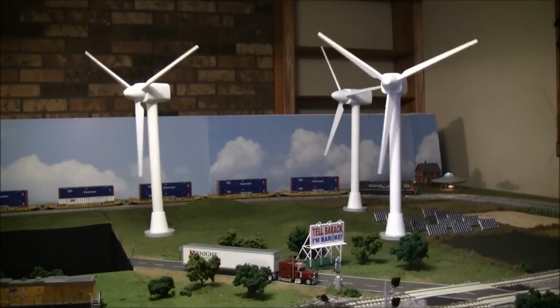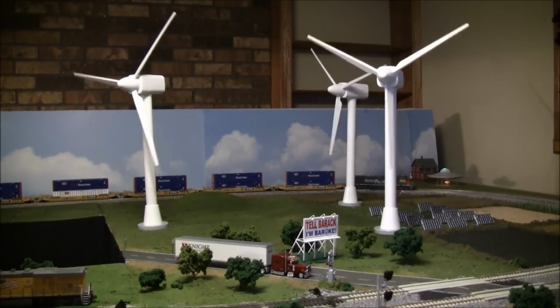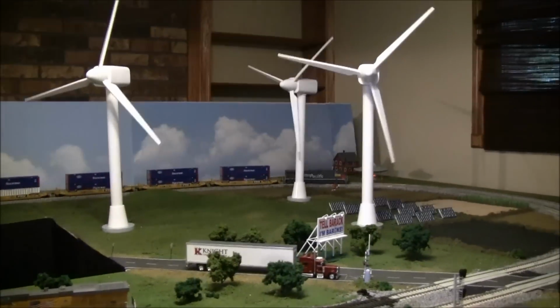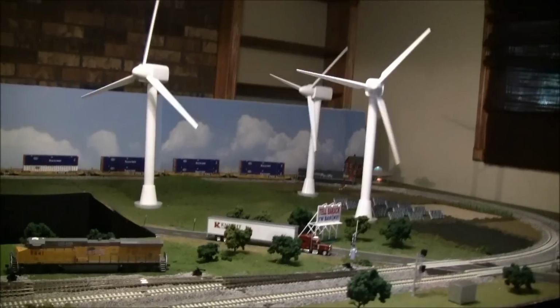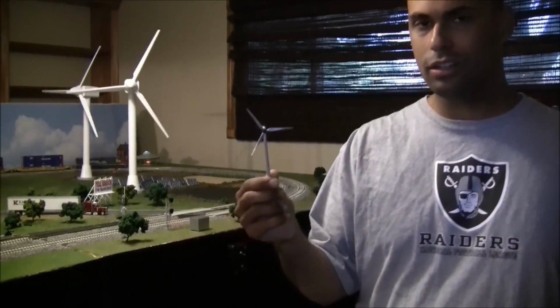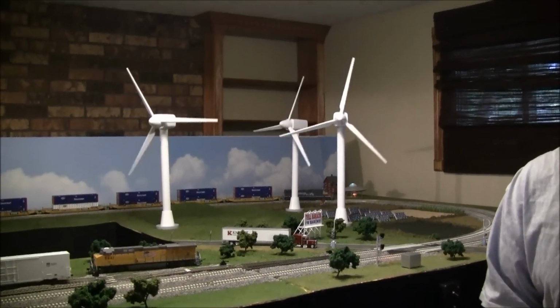But other than that, it looks really good. It's large. It kind of accurately represents. And now, if we take our scale ruler up to this, it's over 100 feet tall. So that's way better than this 35-foot tall wind turbine we had before. Still not quite accurate, but as close as we can get.